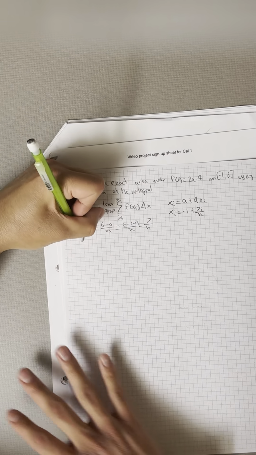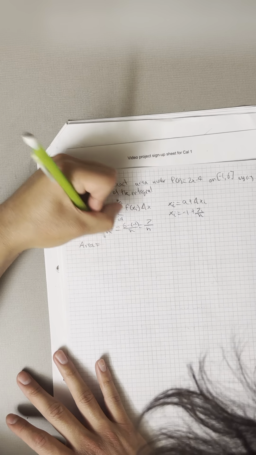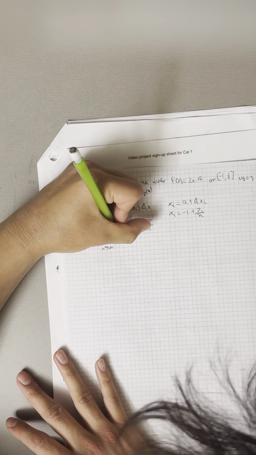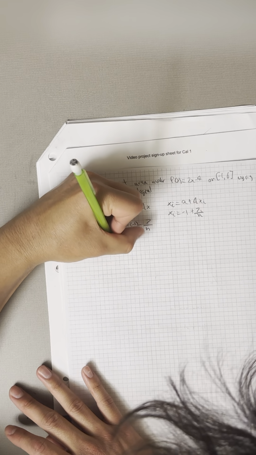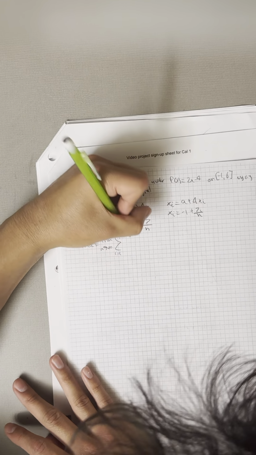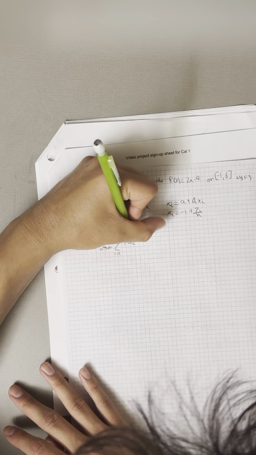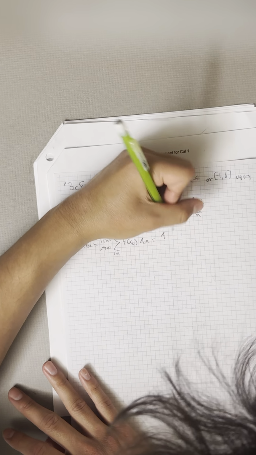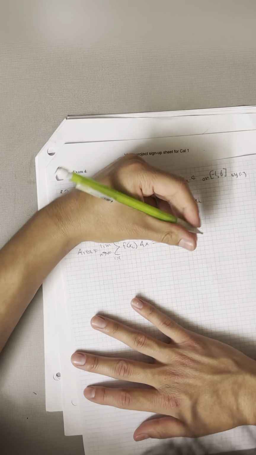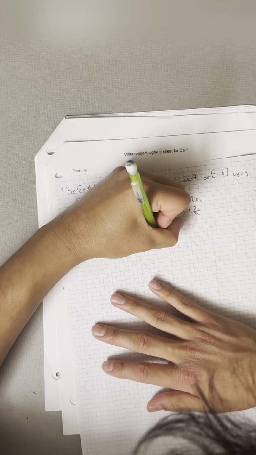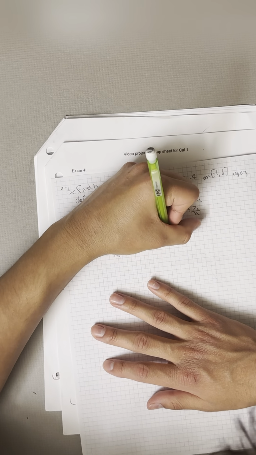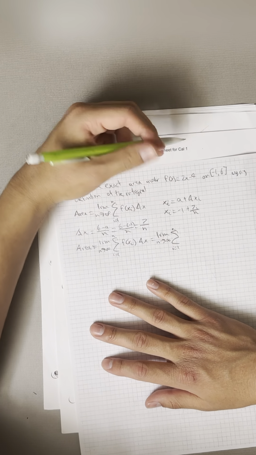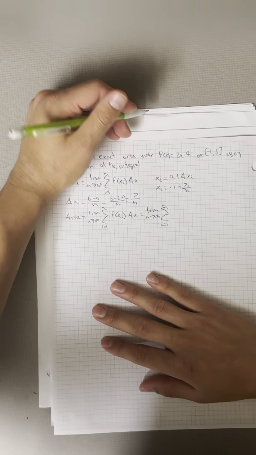We can plug that in now. Our area is equal to the limit as n approaches infinity of the sum of f of xi times change in x. And we're going to sub in our x for xi.